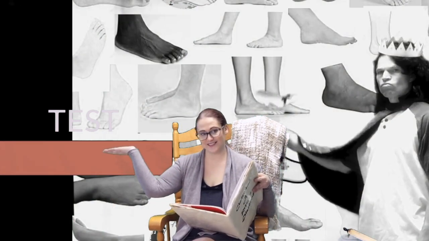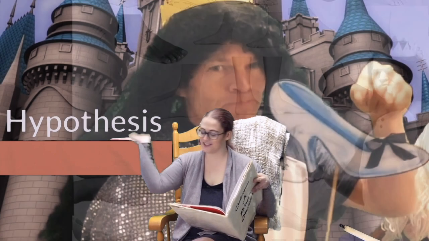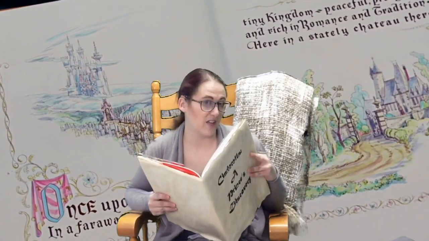The prince would have probably made an excellent scientist. Notice that the test of his hypothesis produced an unexpected result. The prince accepted the conclusion in spite of the fact that it was unexpected.